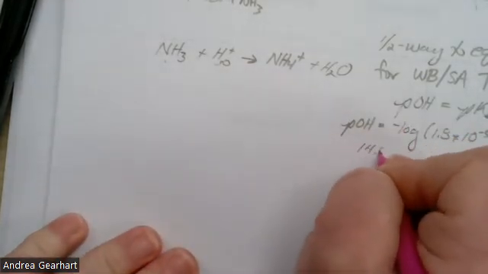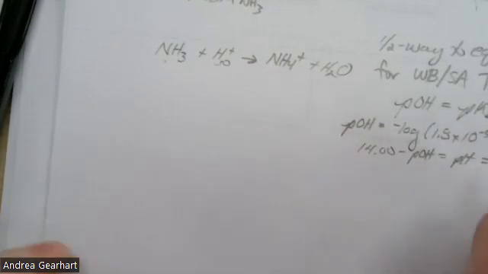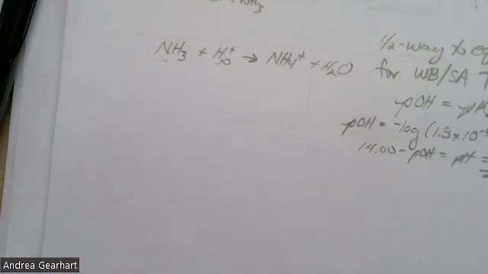And then 14 minus pOH is our pH, 9.26. Okie dokie.